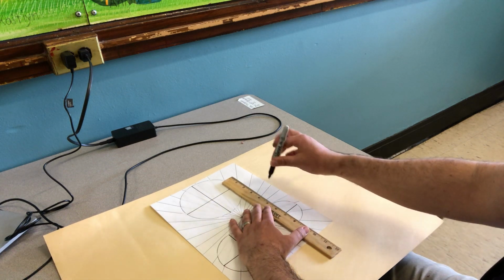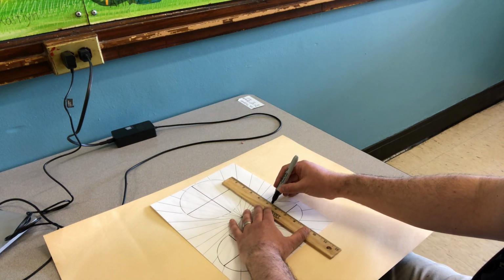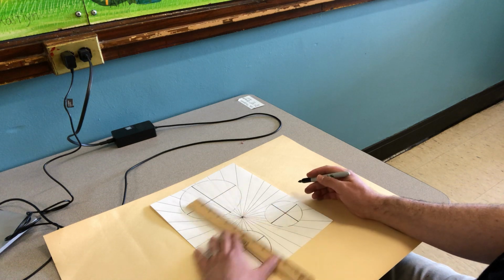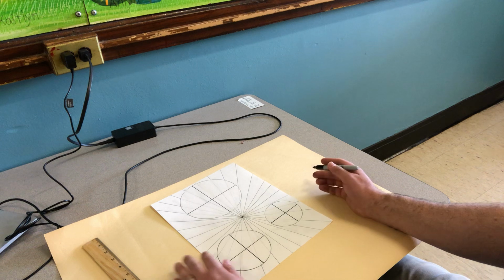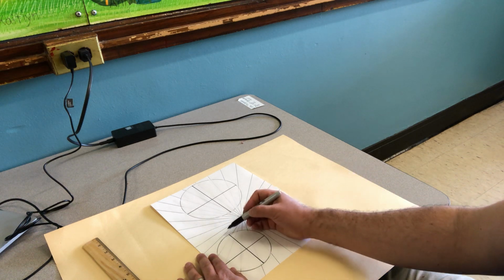and don't push against the ruler. The ruler is just a guideline. Just kind of drag your pencil or marker against the ruler. Your ruler should not feel like it's being pushed against. If you're pushing against your ruler, you're gonna have trouble and it won't work very well.